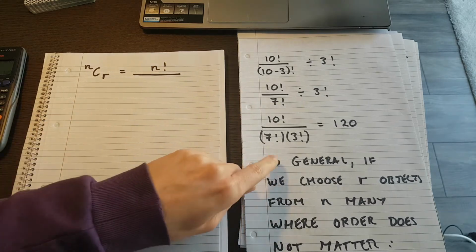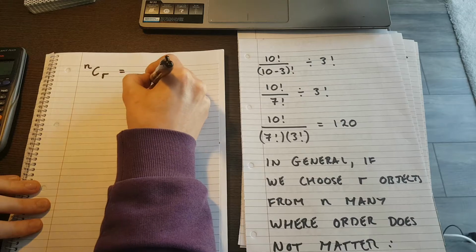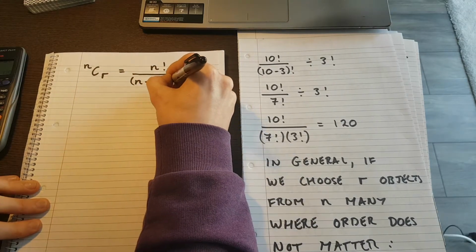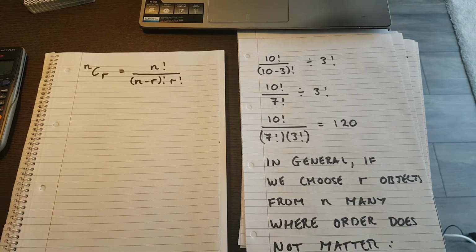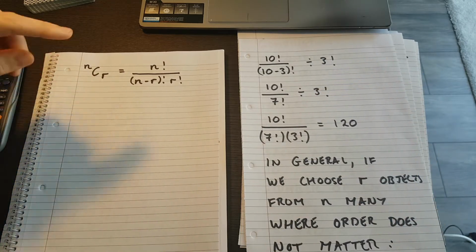And then I'll have the n minus r factorial here, and I'll have the r factorial there. So the example we had there was 10 choose 3.